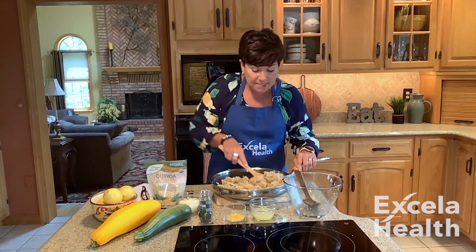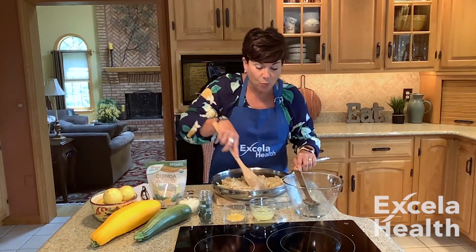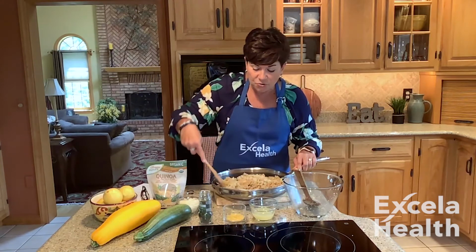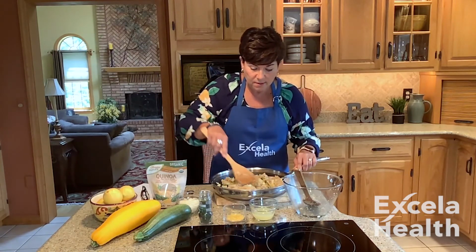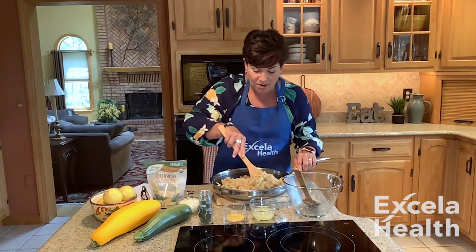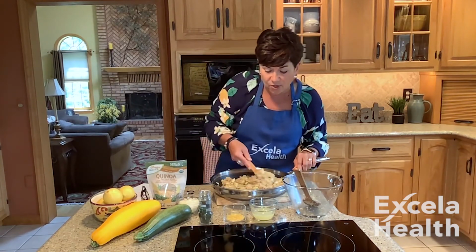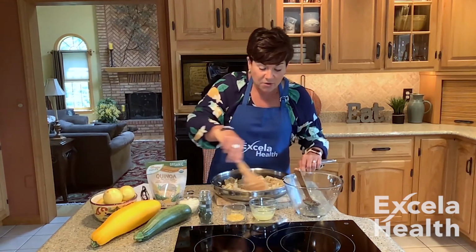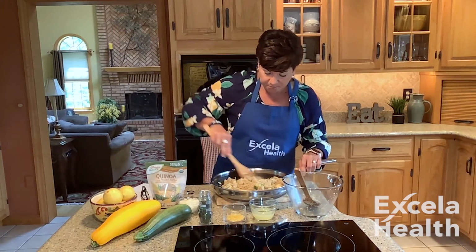And you can keep this actually on the cooktop if you want, on low as you're stirring it. But for demonstration purposes, I'm just gonna stir it right here in front of me because my ingredients are already cooked, okay? All right, so this is pretty well mixed.